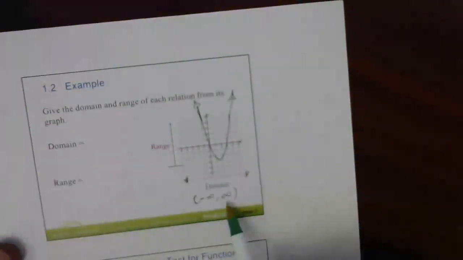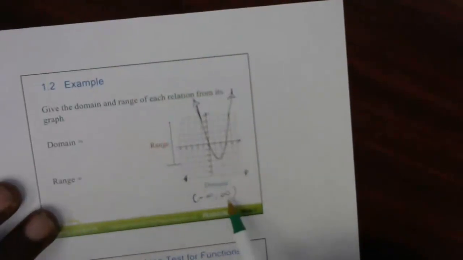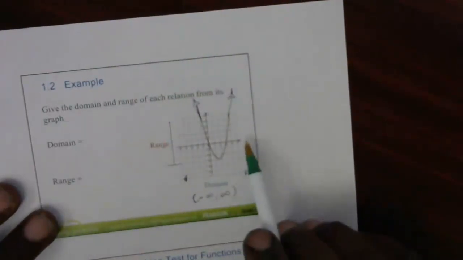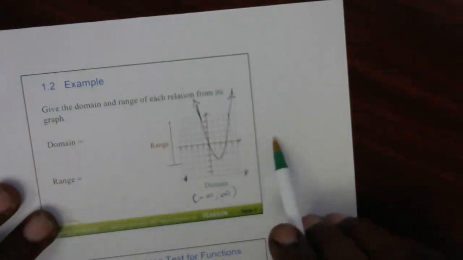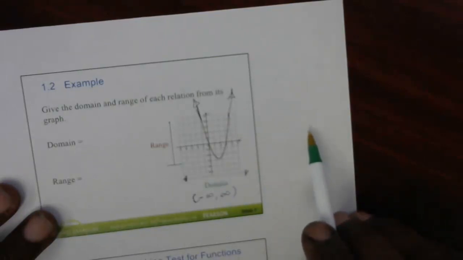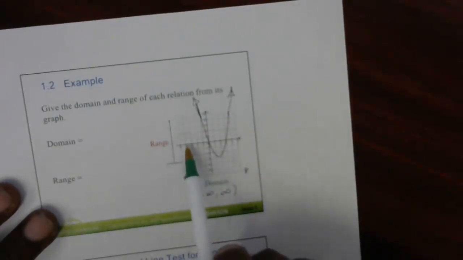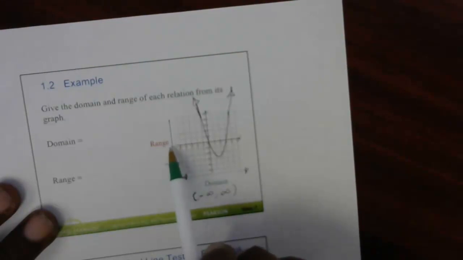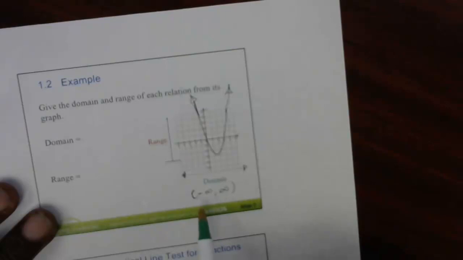So what do these infinity symbols mean? Well, these are like a sideways 8, and positive infinity means the values for x get larger and larger and never stop. Negative infinity means the number gets smaller and smaller and never stops.